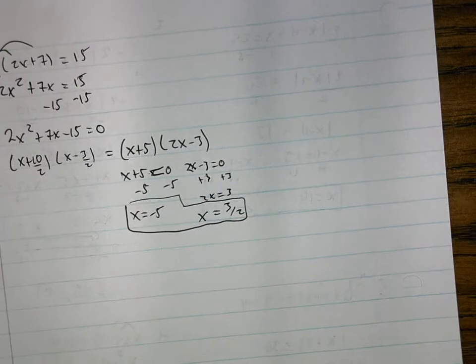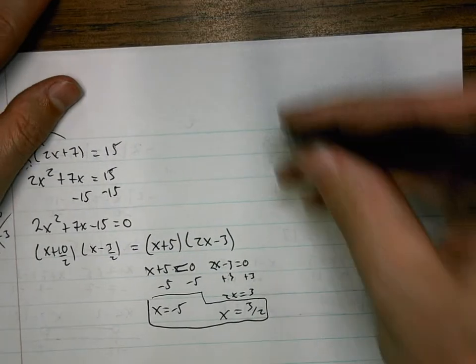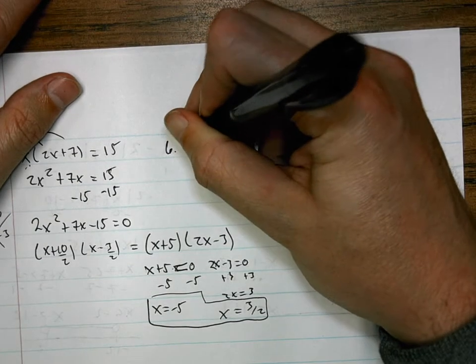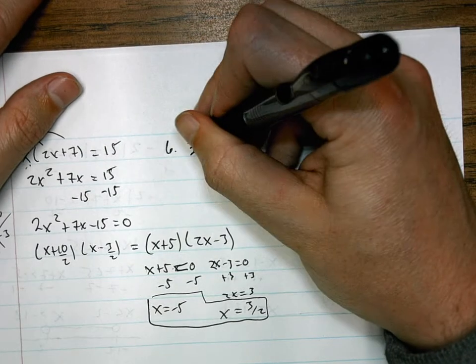Number 6. For number 6, if it's in vertex form, we're going to do PEMDAS backwards, or SADMEP.